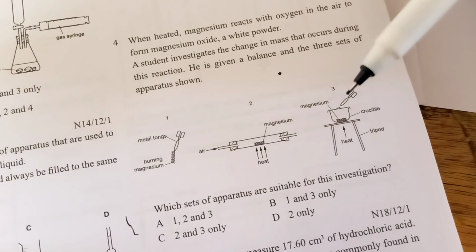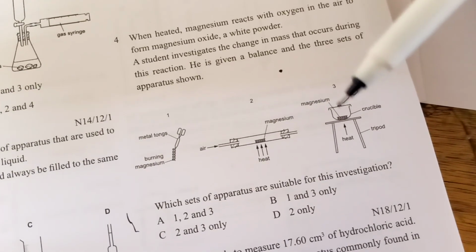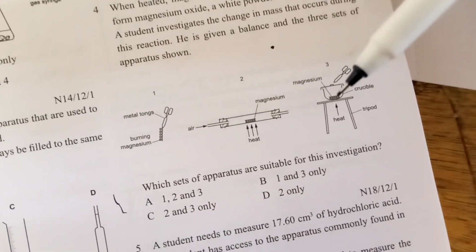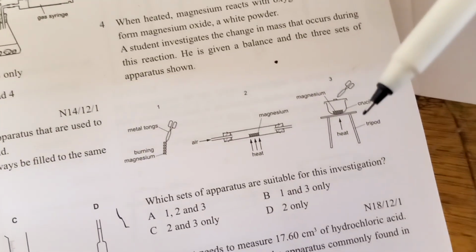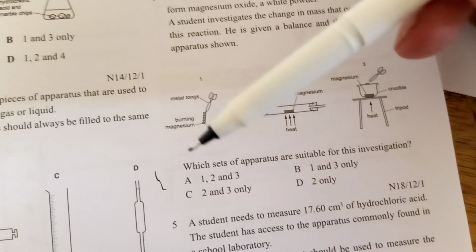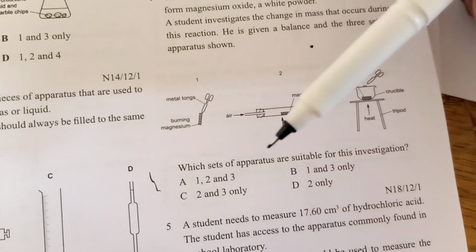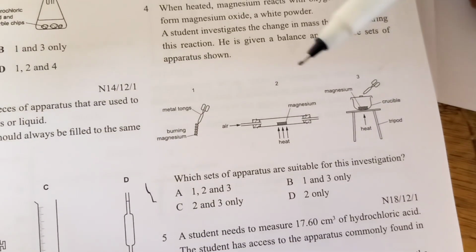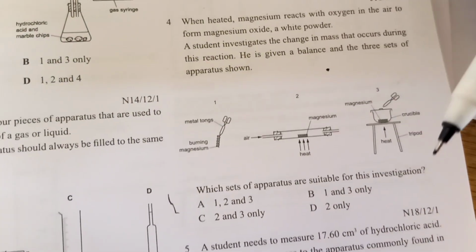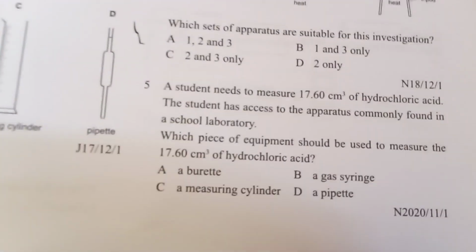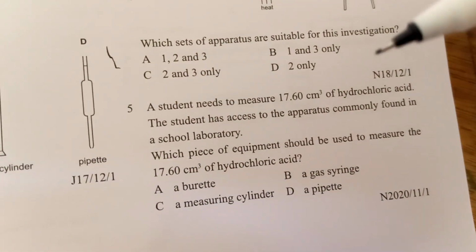Why do we have to remove and put the lid? We prevent the white ash from moving outside, to prevent loss in mass. Okay. Now, which set of apparatus is suitable for this experiment? It is 2 and 3. Now look at this question. Stop the video and try it if you want.